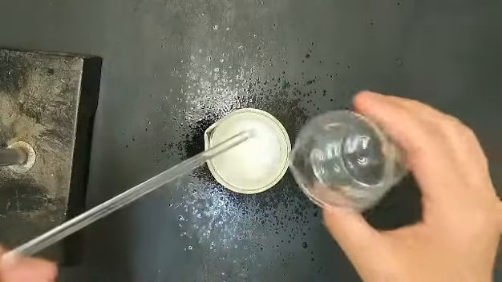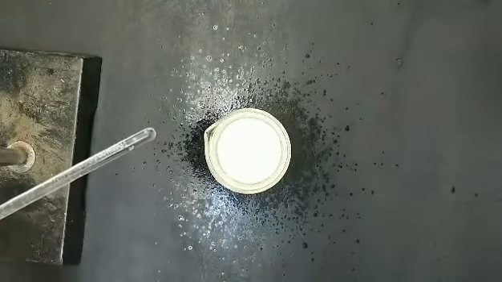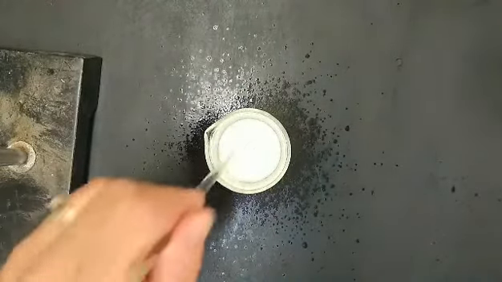You keep adding the vinegar slowly until there's no more bubbles. Then we will record what's left at the end.